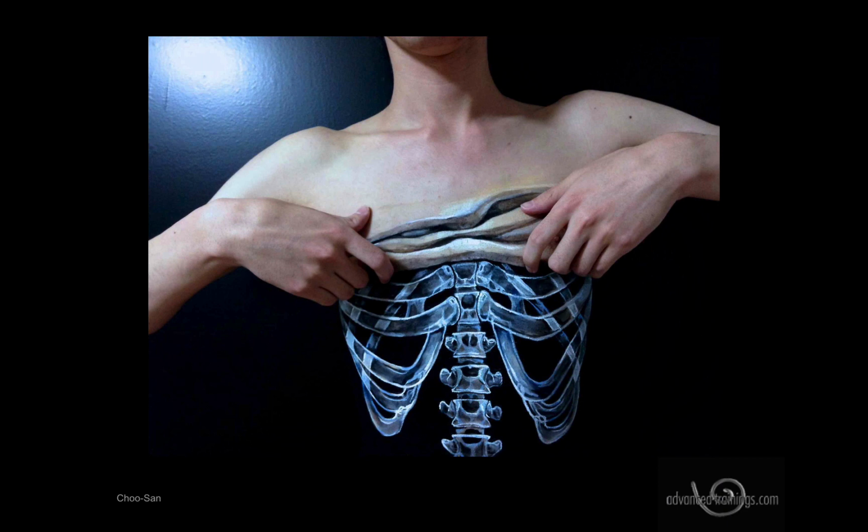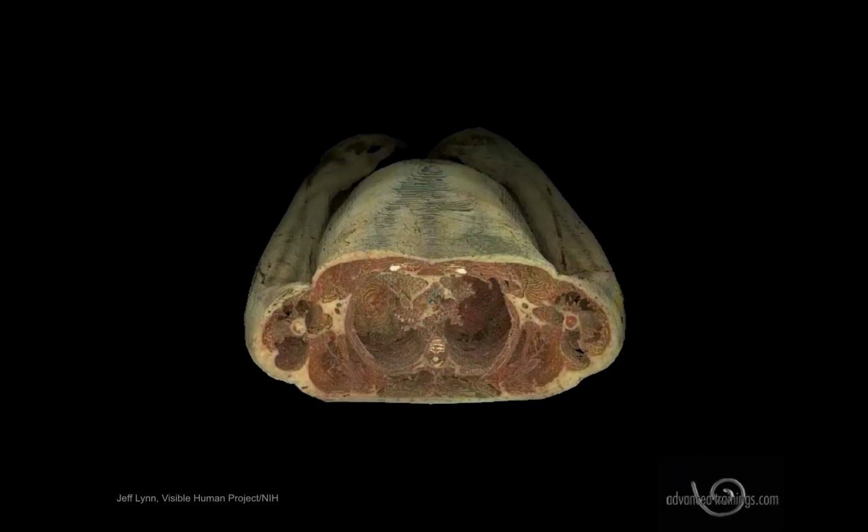Our approach, in the sequence I'm going to demonstrate through the videos, will involve layer by layer, essentially unwrapping the rib cage. This body painting from the Japanese artist Chusan is done with acrylic on this young man's body, and it shows how underneath his skin and outer layers of soft tissue, there is a skeletal structure of the rib cage.